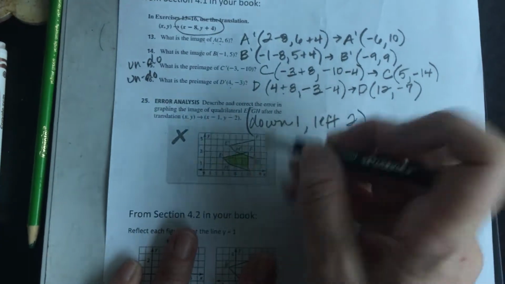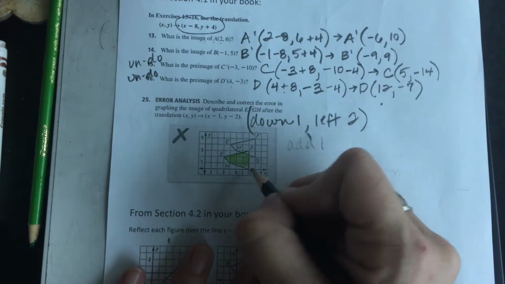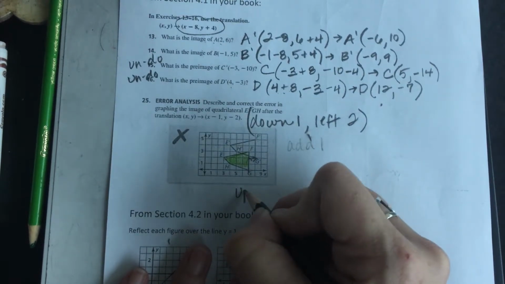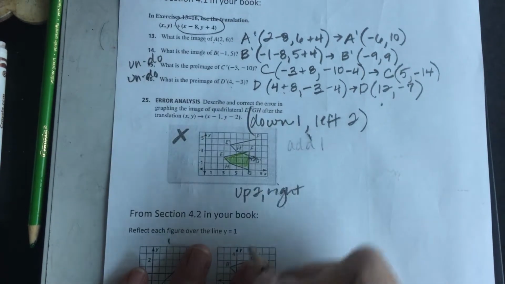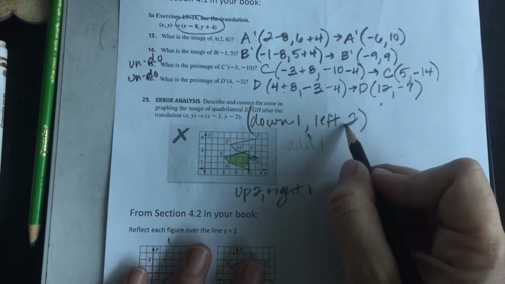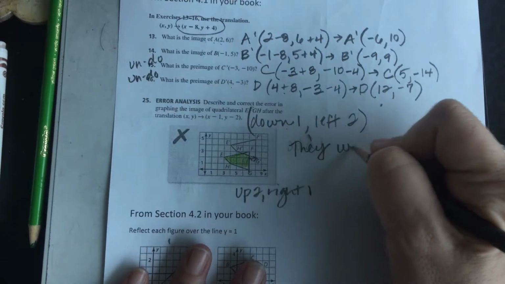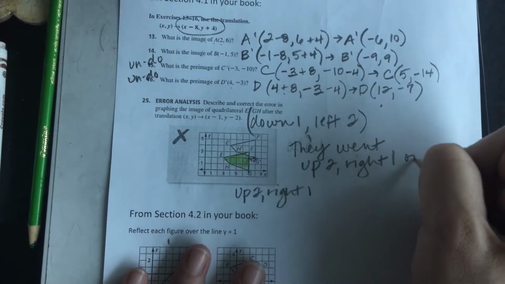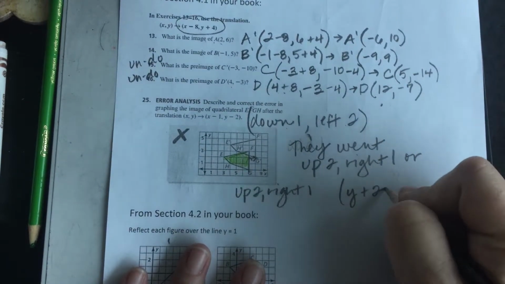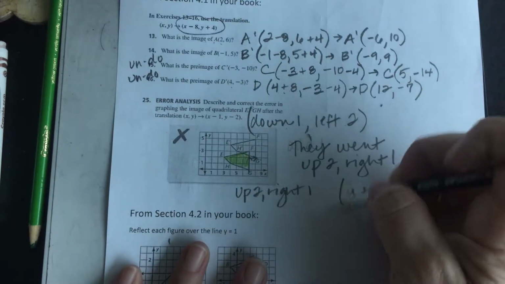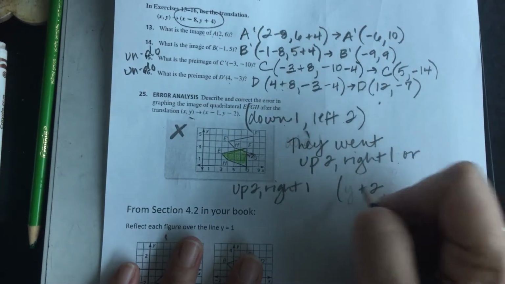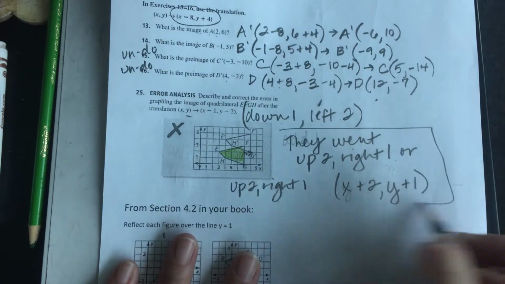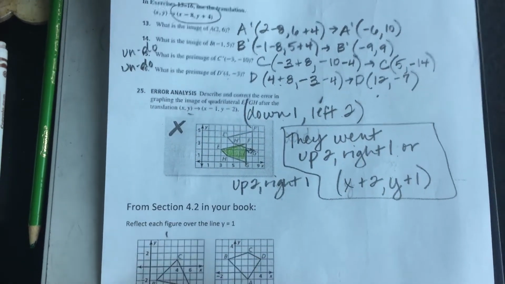Hold on a second. They moved it, now you guys be careful here. From G to G prime is up 2, right 1. They were supposed to go down 1, left 2. They went up 2, right 1, and I'm going to write it 2 ways. I'm sorry, x plus 2. They did it opposite: x plus 2, and then y plus 1. That's the way they did it. They didn't interpret it right. They did the opposite of what was going on.